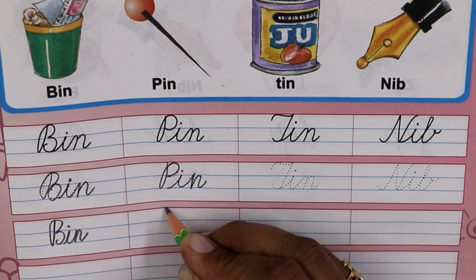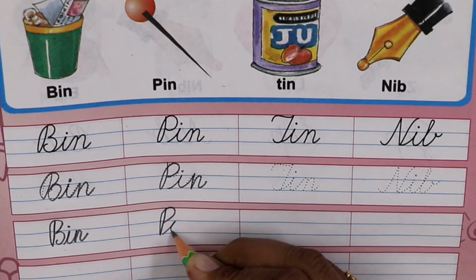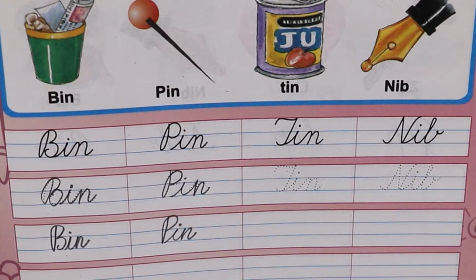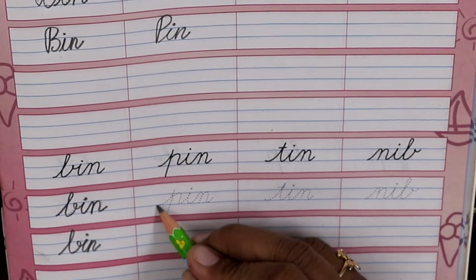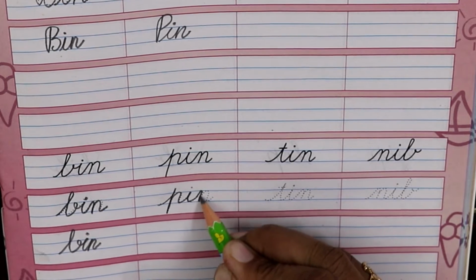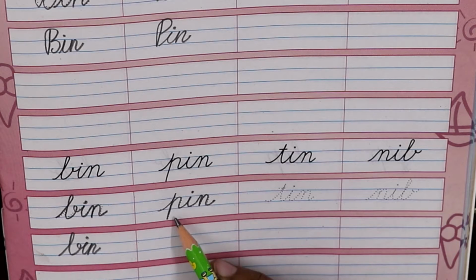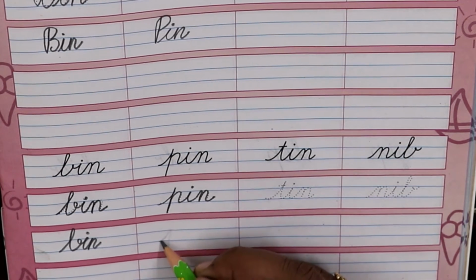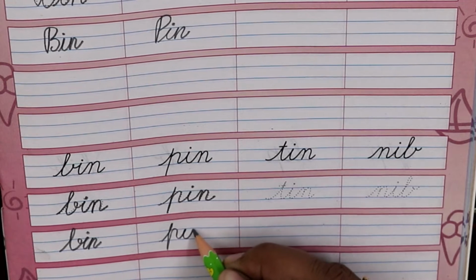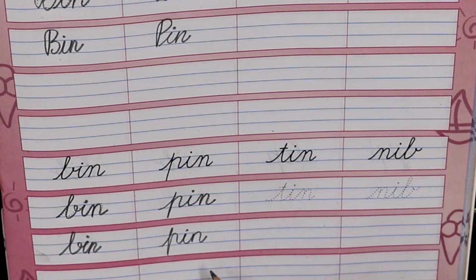P-I-N, pin. P-I-N, pin. P-I-N, pin as P small. P-I-N, pin.